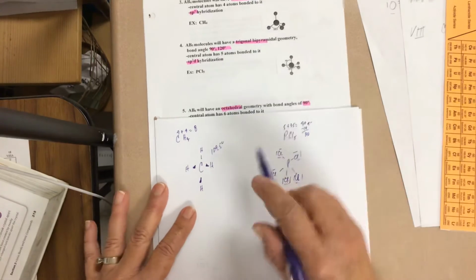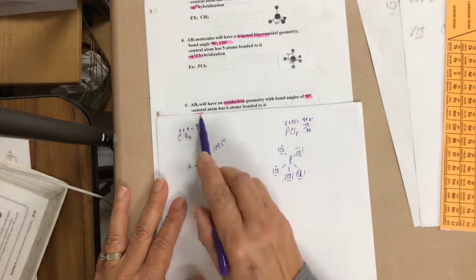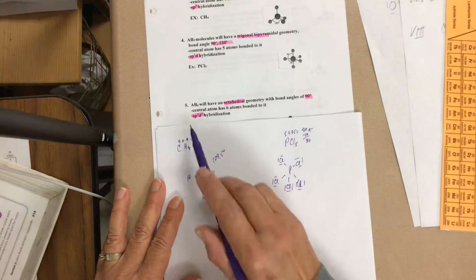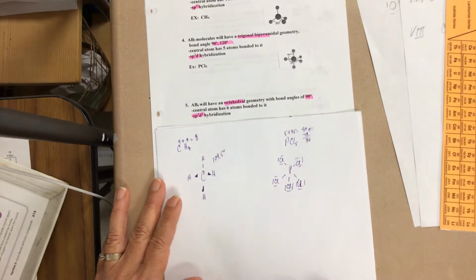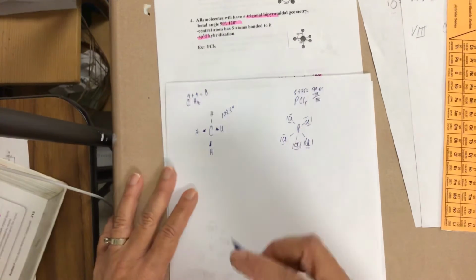AB6 shows octahedral geometry and a bond angle of 90. So this 6 once again means you have 6 atoms bonded to your central atom. It will have sp3d2 hybridization. Okay, so we're going to draw SF6.